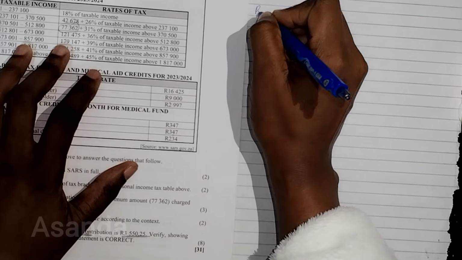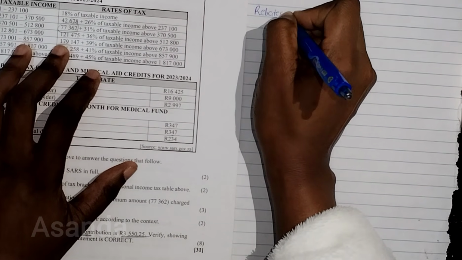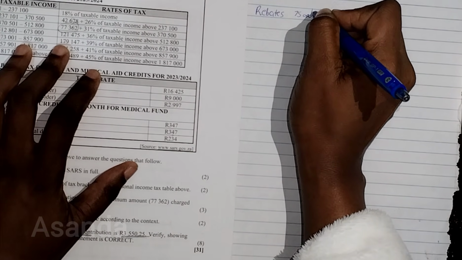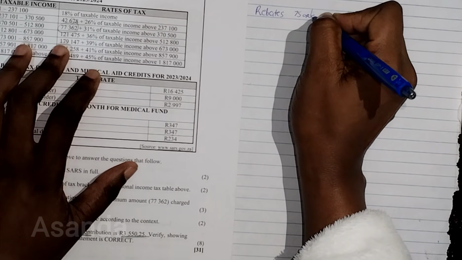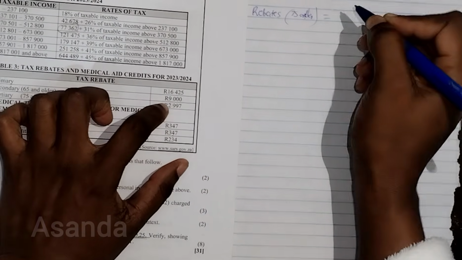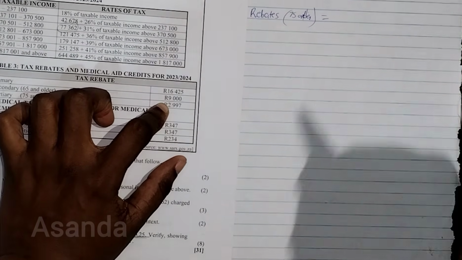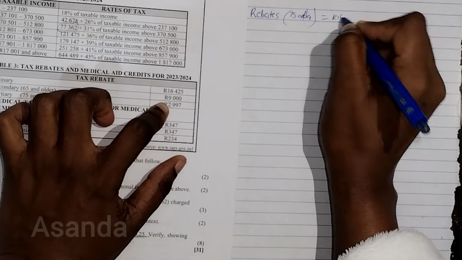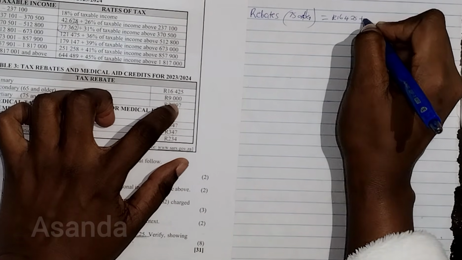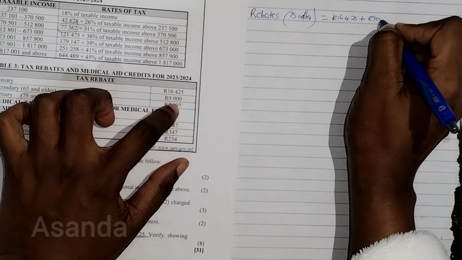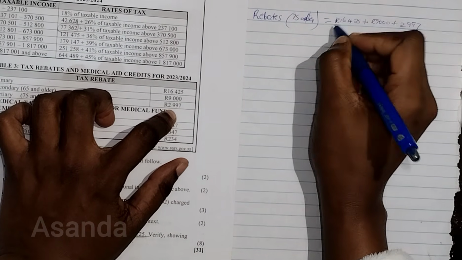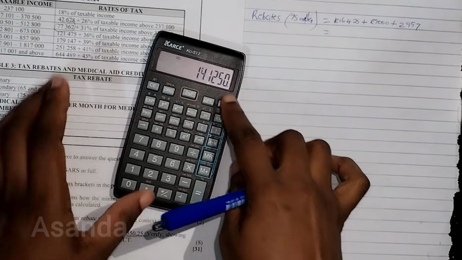So the rebates for a person who is 75 or older is equal to, when we add them all together, 16,425 plus 9,000 rand plus 2,997.